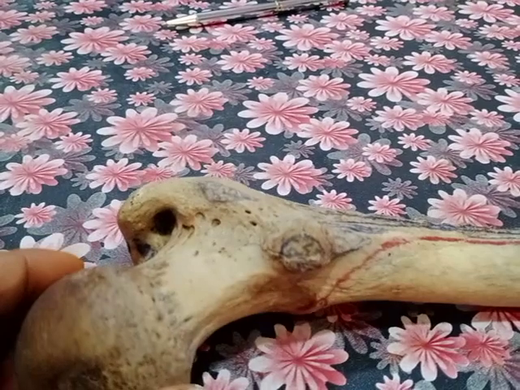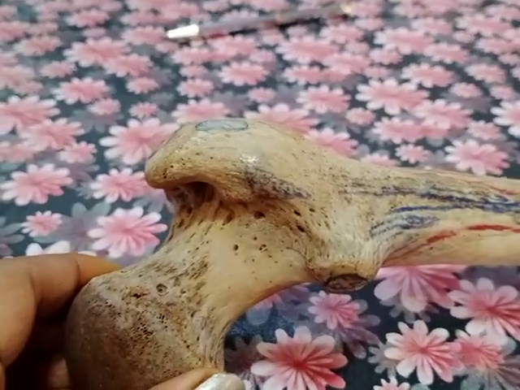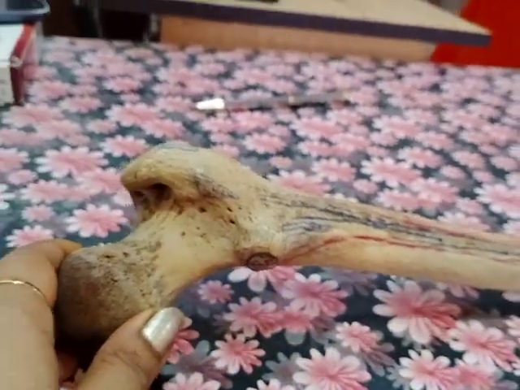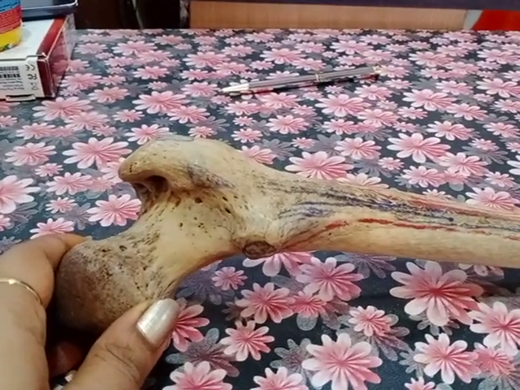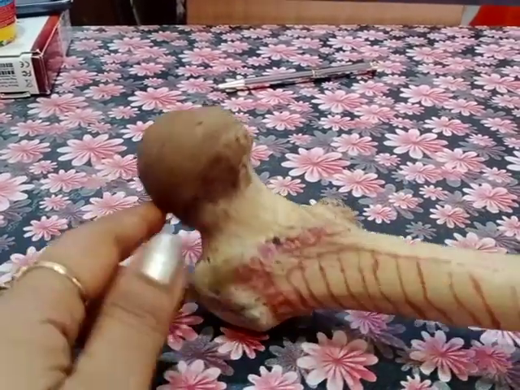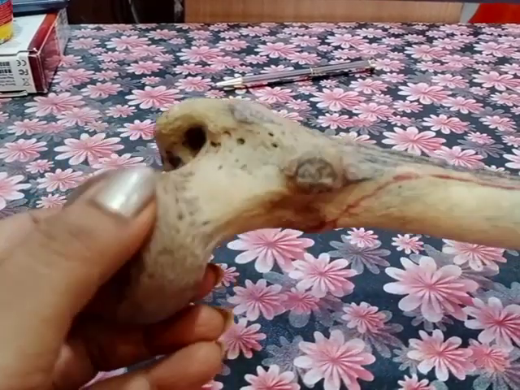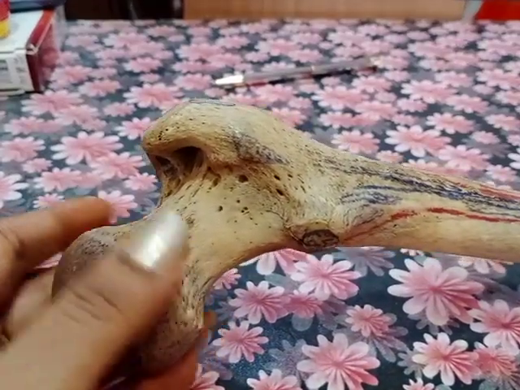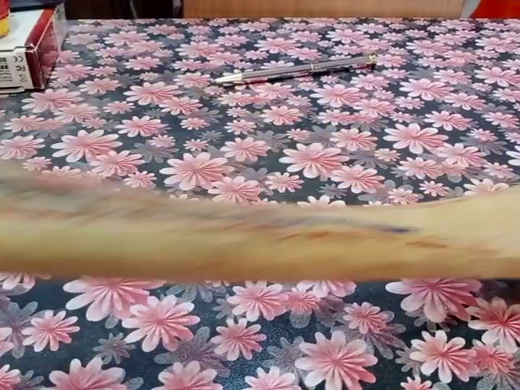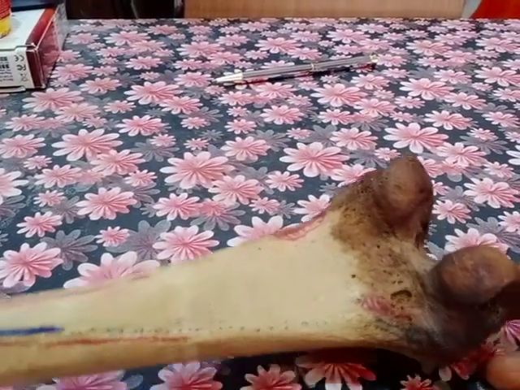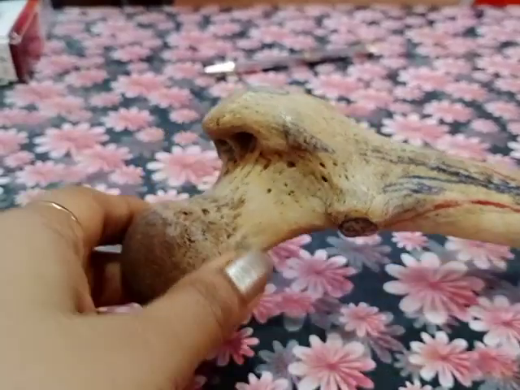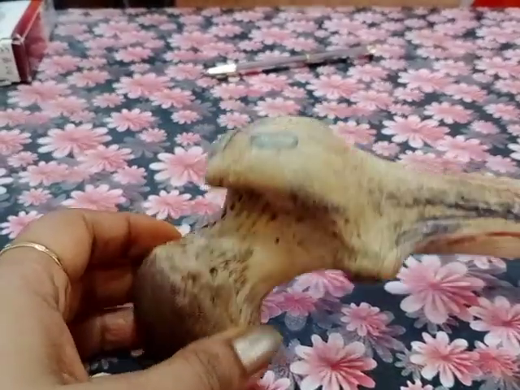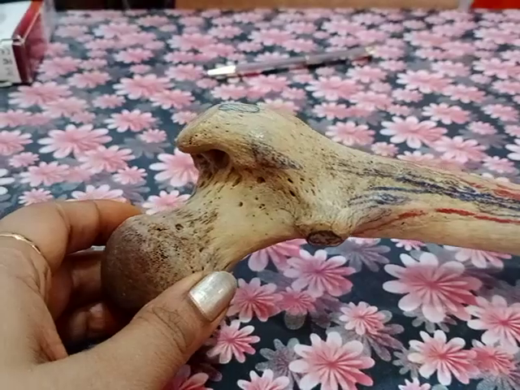Now let us first know the major bony features of the femur in order to hold it in anatomical position and also to determine the side. So this is the anterior aspect of the bone, this is the posterior aspect of the bone, this is the upper end, and this is the lower end, which consists of two condyles, the medial and the lateral condyles. Now first let us concentrate on the upper end of the bone.